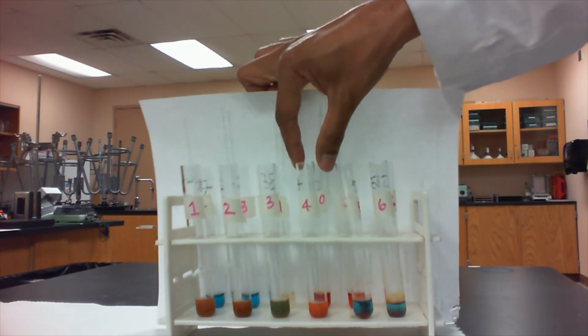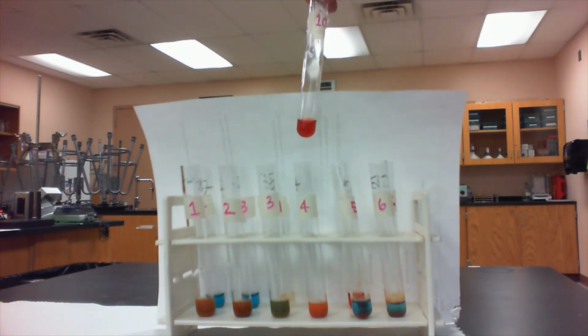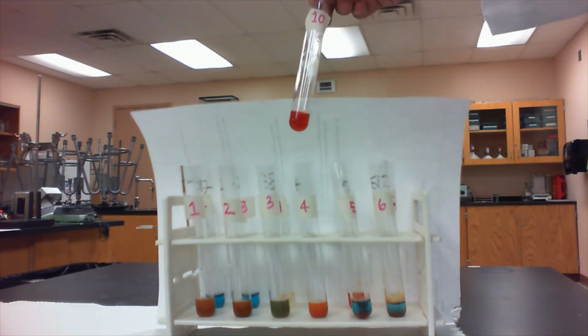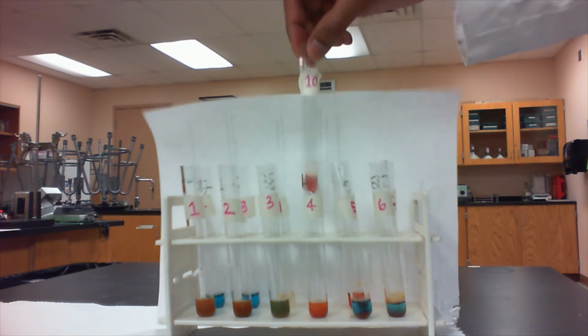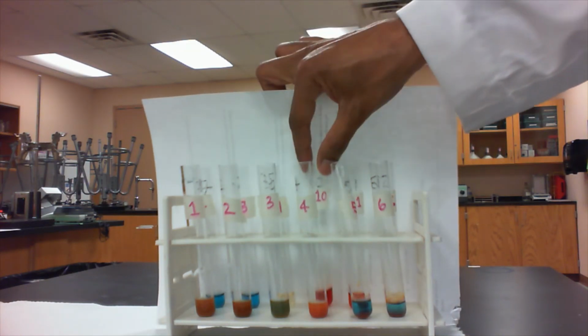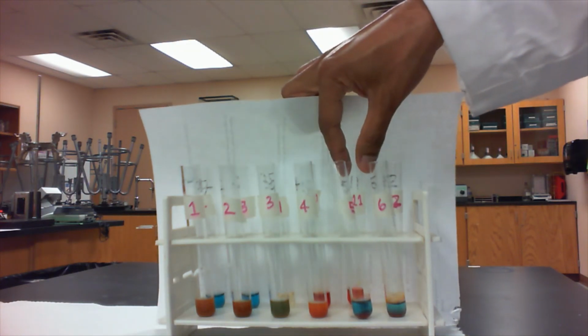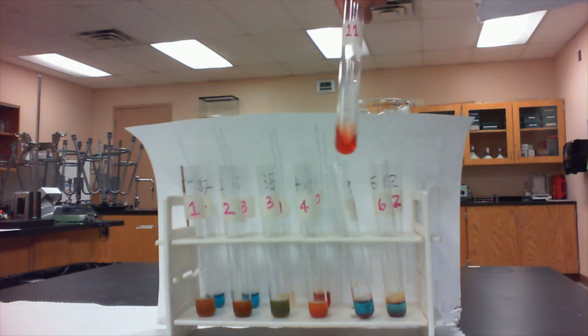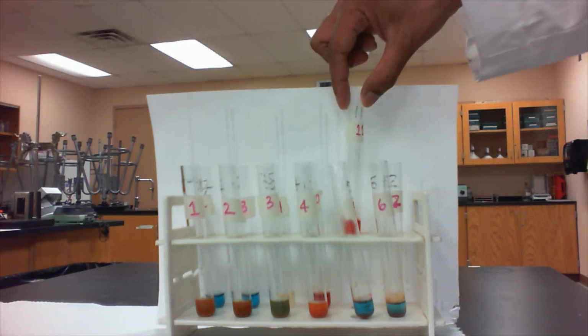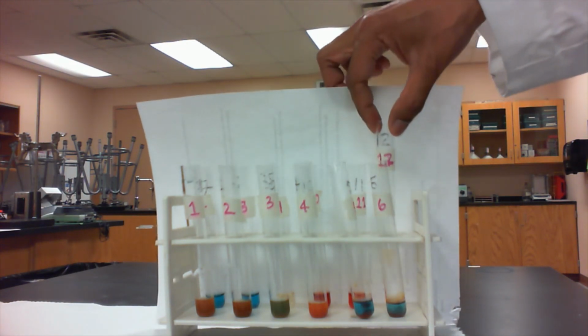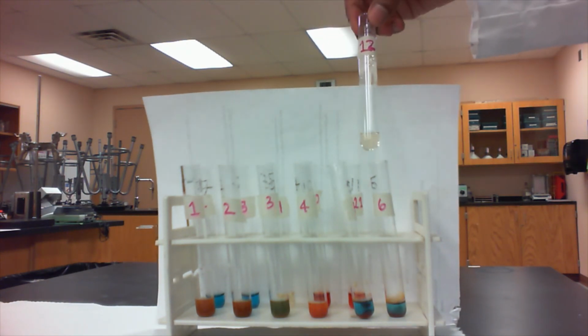Test tube 10 is fructose in Celawanos reagent. Test tube 11 is sucrose in Celawanos reagent. And then test tube 12 is lactose in Celawanos reagent.